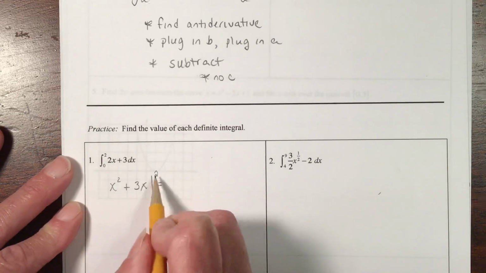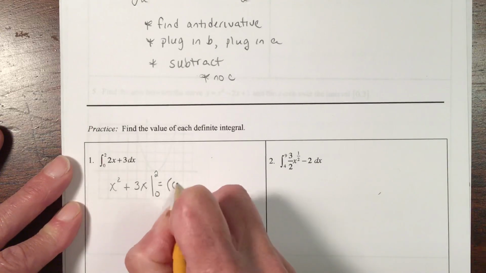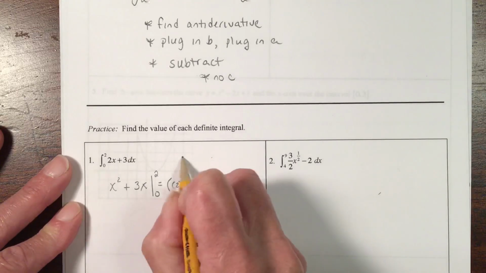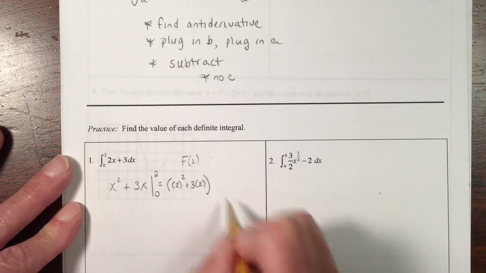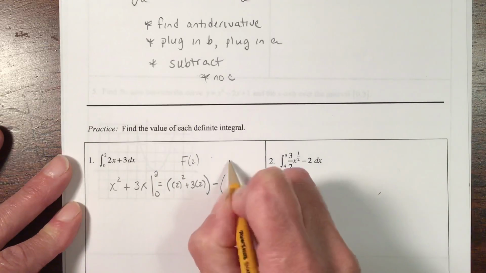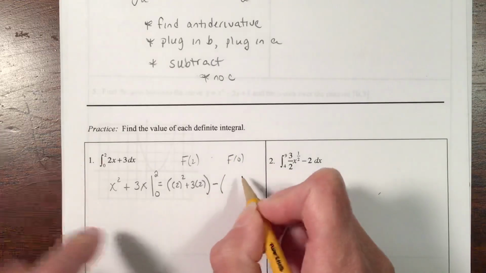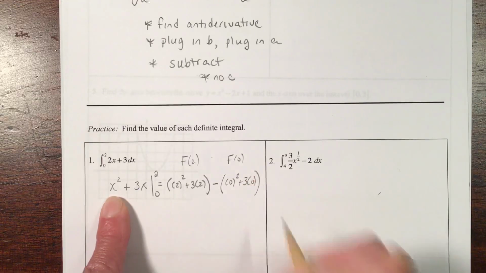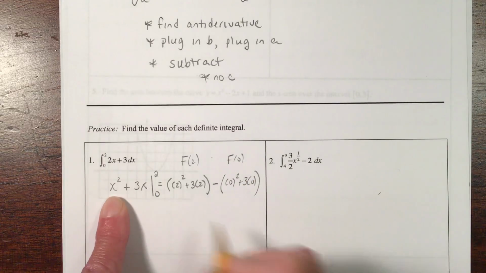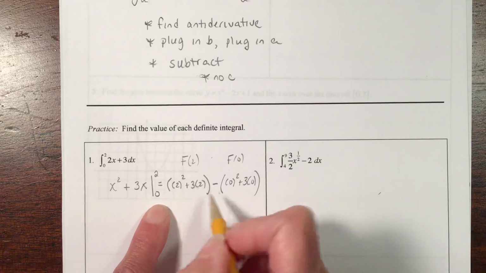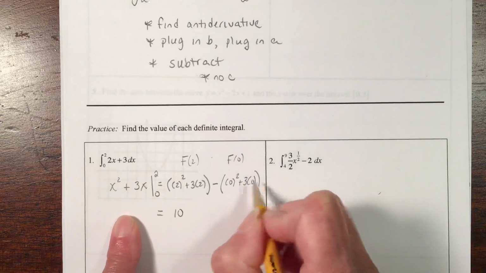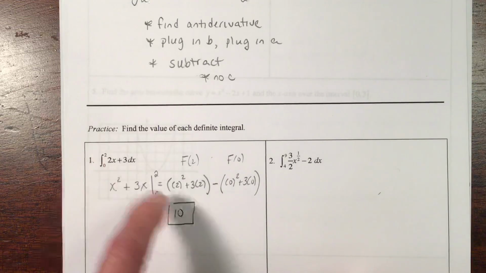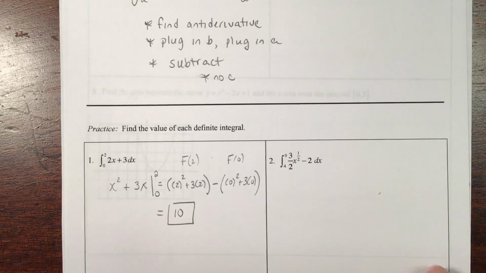So basically I'm going to plug in my 2: 2 squared plus 3 times 2. This is my f of b minus f of a. So now I'm going to plug 0 into the antiderivative. And then I'm just going to evaluate this. 2 squared is 4, 4 plus 6 is 10. This just is 0, so 10 minus 0 is 10. Okay, so that would be the number you get when you evaluate the definite integral.